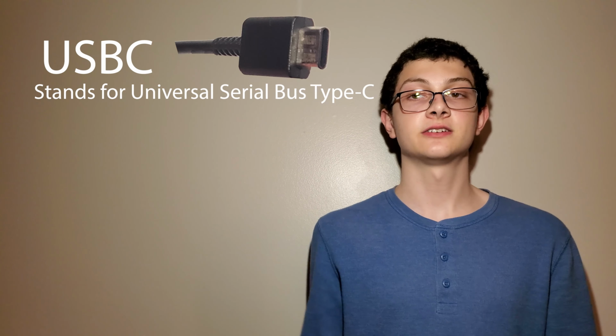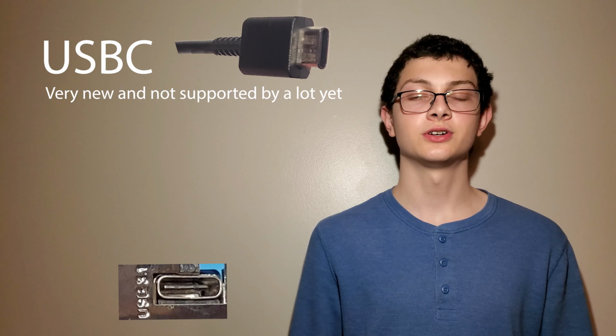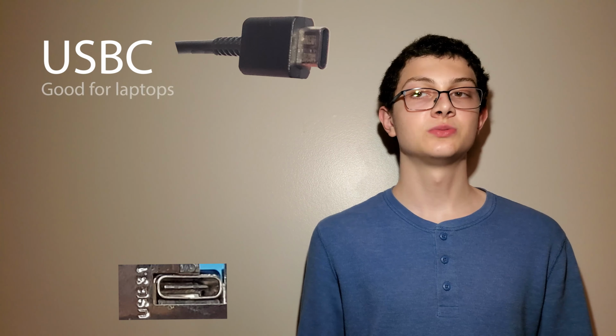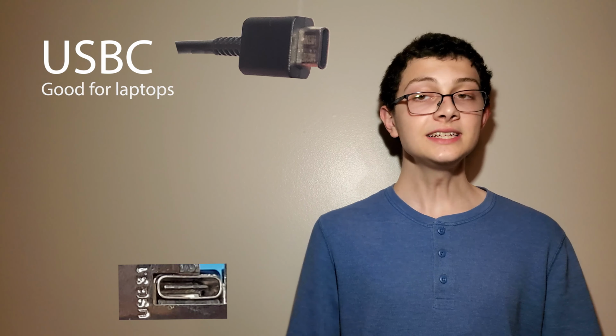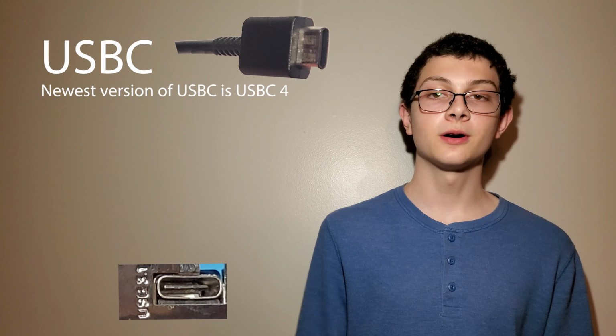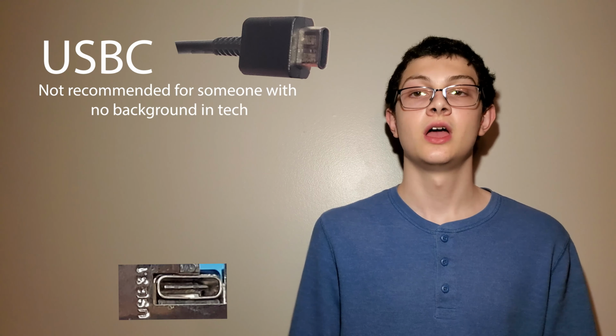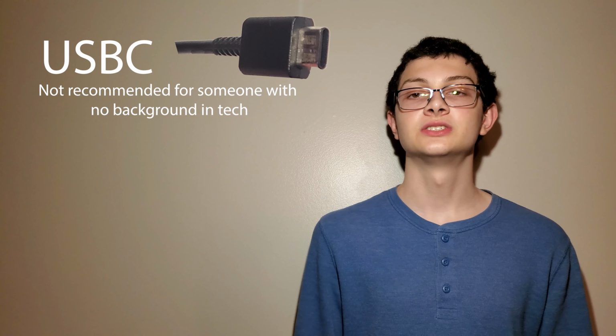USB-C stands for Universal Serial Bus Type C. It is a different type of connector than the rest because you can also connect non-display devices to it, but that will be covered in a different video. Right now, only the newest monitors have a chance of having one. It is shaped like an oval and may be the same type of connector you use to charge your phone. This is the connector of choice for laptops that have it because it is small and can slide directly into the monitor. Like DisplayPort and HDMI, it has a version number and the newest version is USB-C 4. I would not recommend this connector unless you are relatively tech savvy because not all cables and devices work well with it.